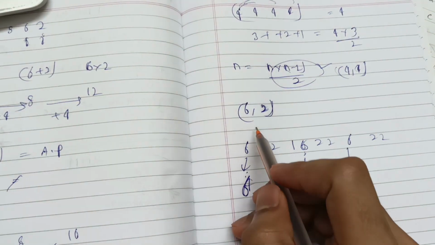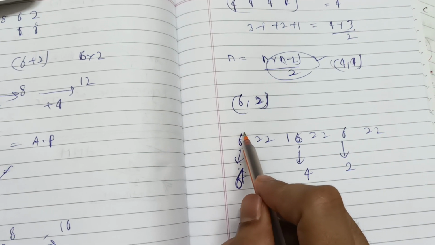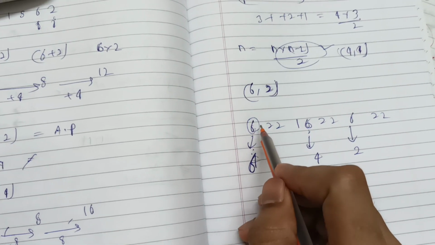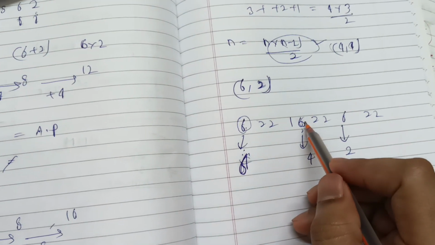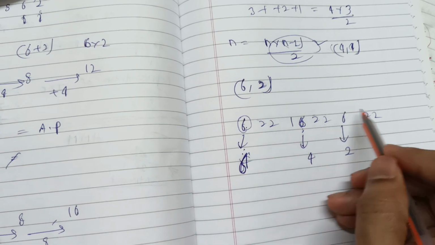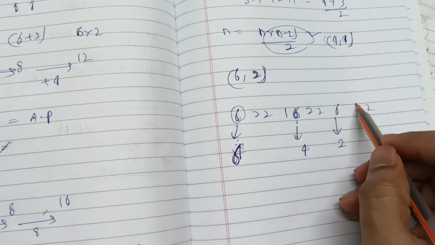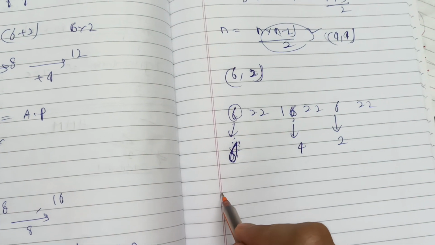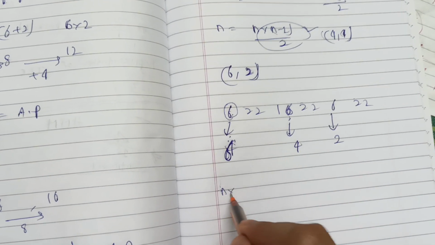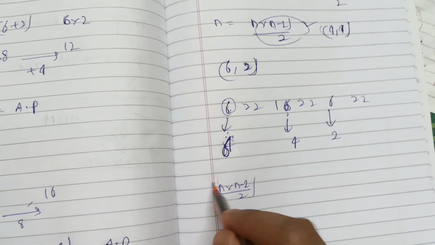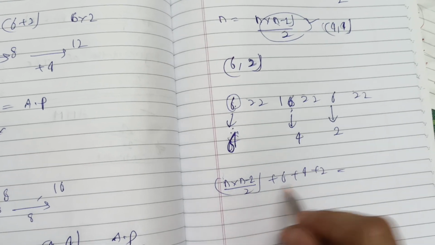Later you have to find for 6 and 2. For the first 6 you can choose 6 twos, for the next 6 you can choose 4, but for the last 6 you can choose 2. So the answer is n into n minus 1 by 2 plus 6 plus 4 plus 2.